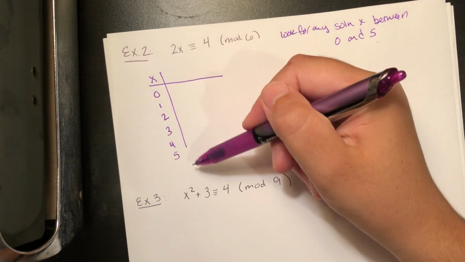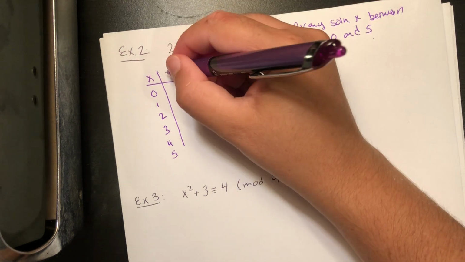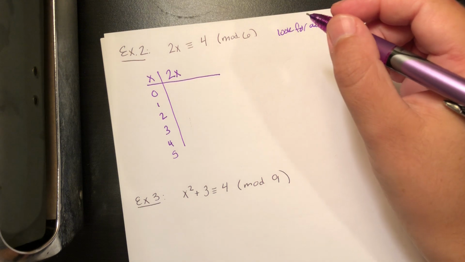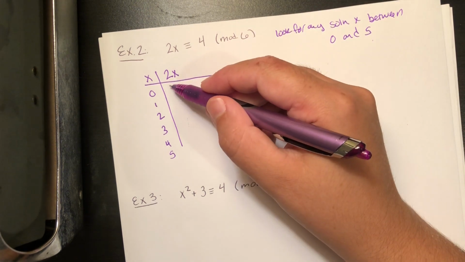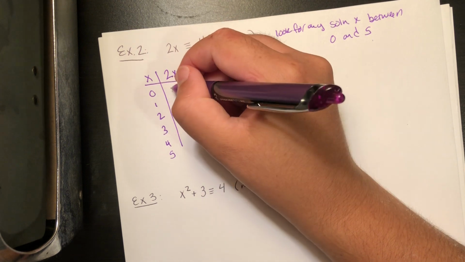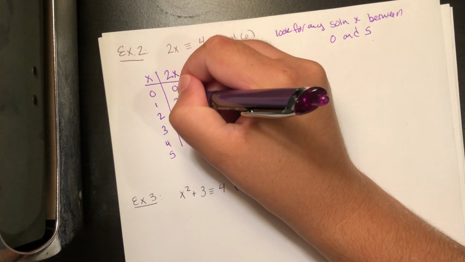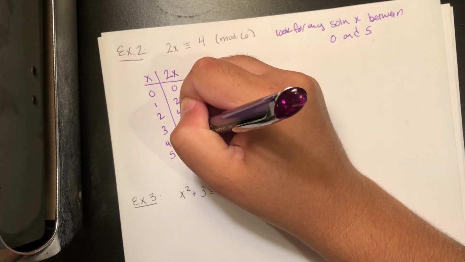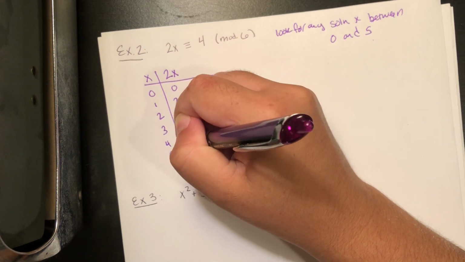I'm going to just manually go through and check every single one and see, is 2x equivalent to 4 mod 6, or is it not? So let's just go through and write down what 2x would be for each of these. So 2 times 0 is 0. 2 times 1 is 2, 2 times 2 is 4, 2 times 3 is 6, 2 times 4 is 8, and 2 times 5 is 10.